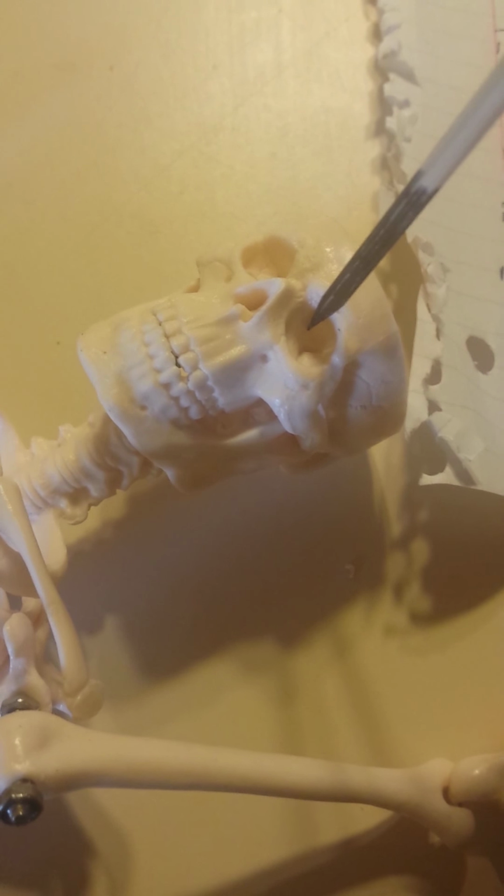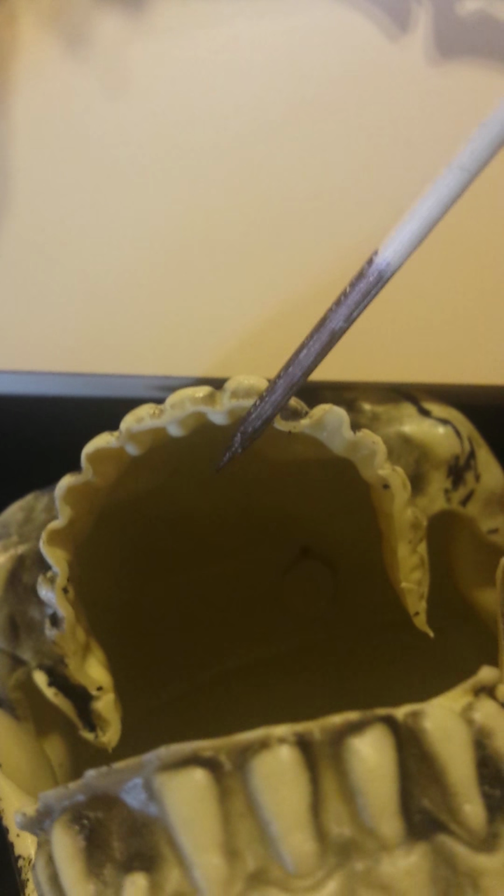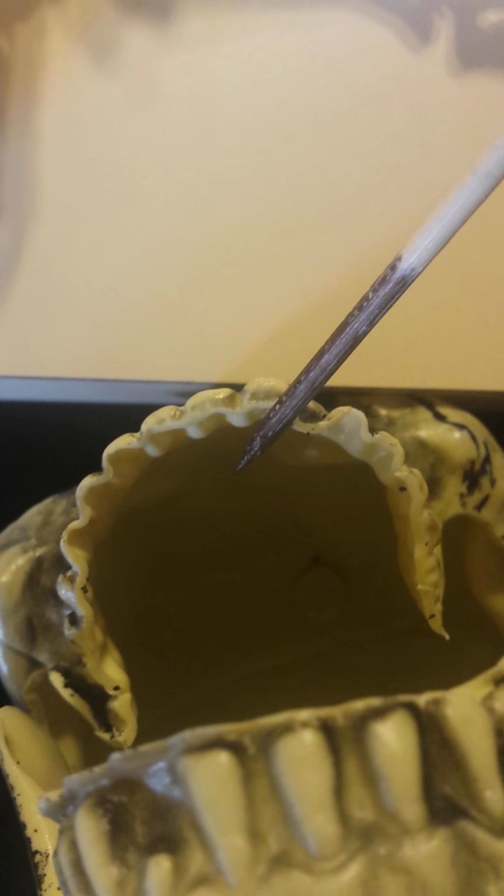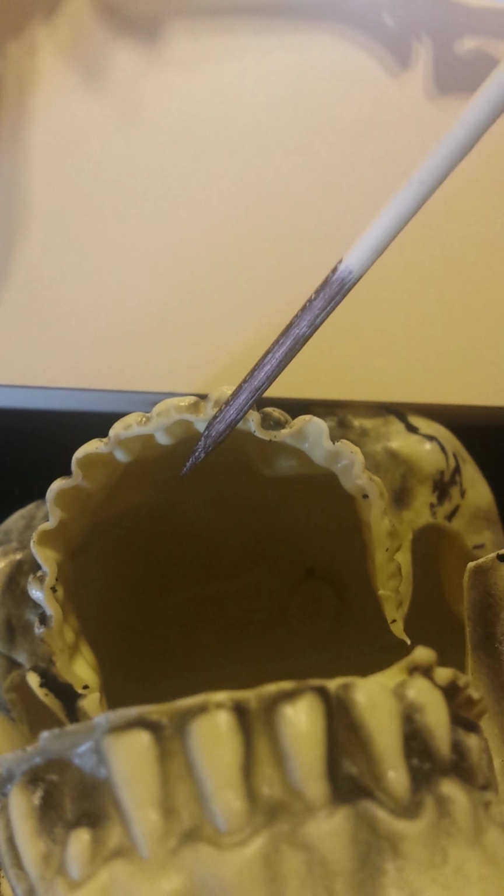In between the ethmoid bone and the greater wing of the sphenoid bone is the palatine bone. And what would be located right here, right behind the teeth, is what is known as the incisive fossa.